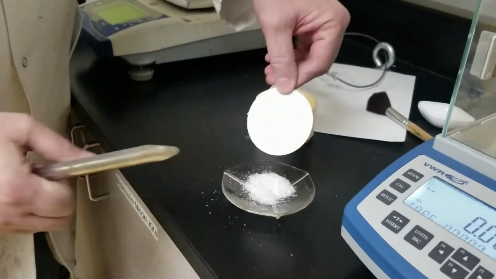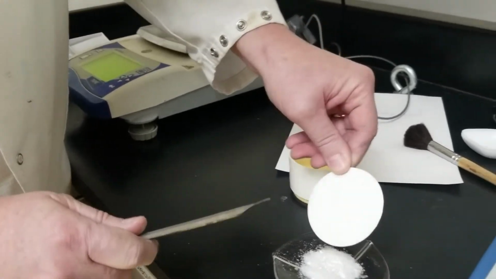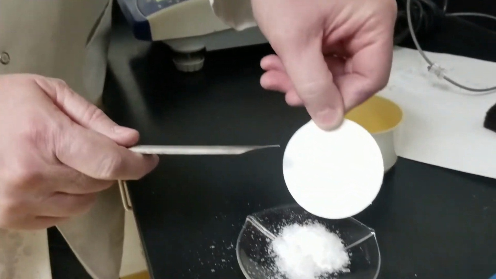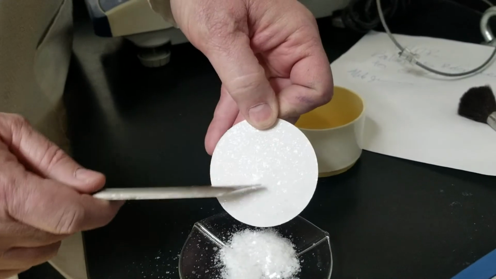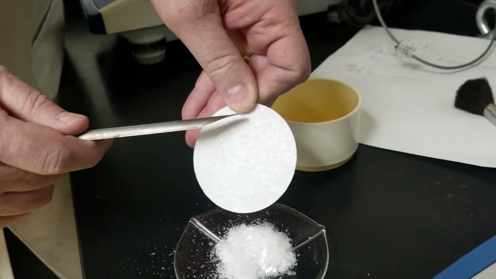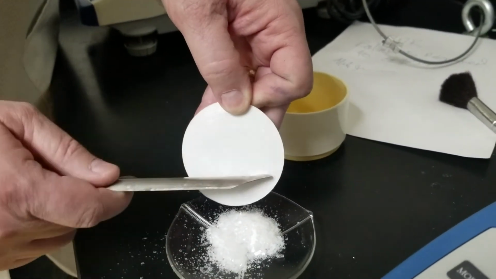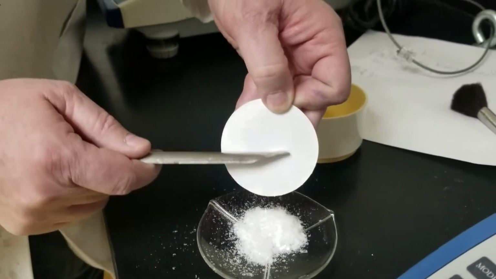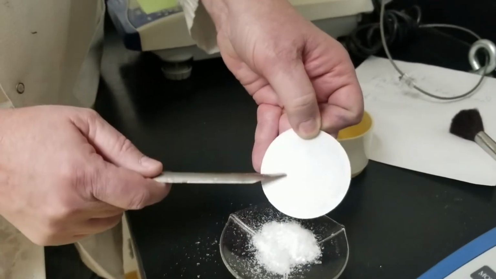Okay, you'll see even this paper is sparkly with little crystals. I don't know if you guys can see the sparkle. Oh, there it goes. You see the sparkle? Yeah. We're going to try to knock off as much of that sparkle as we can without scraping paper onto our product.